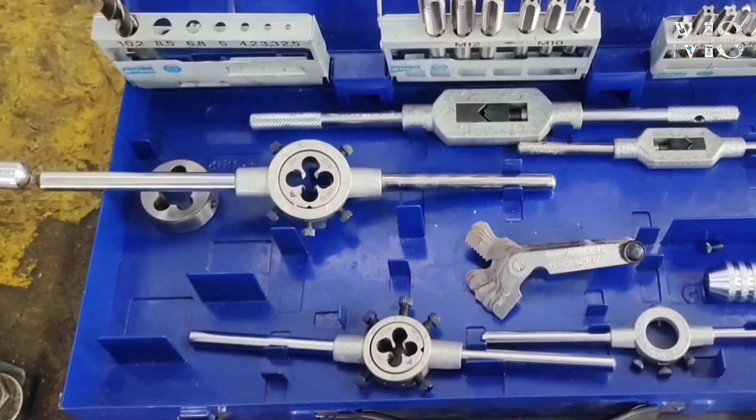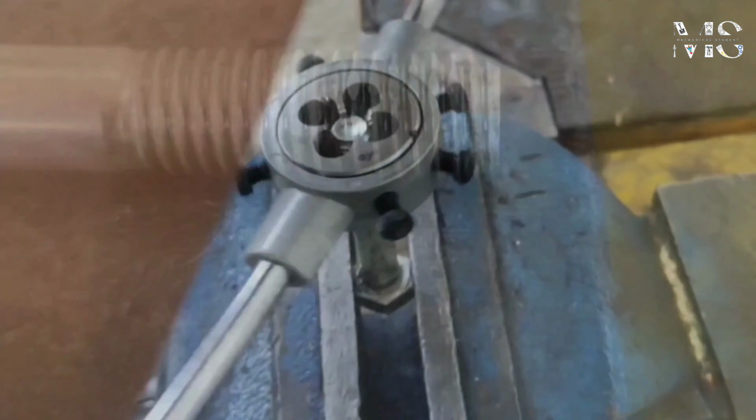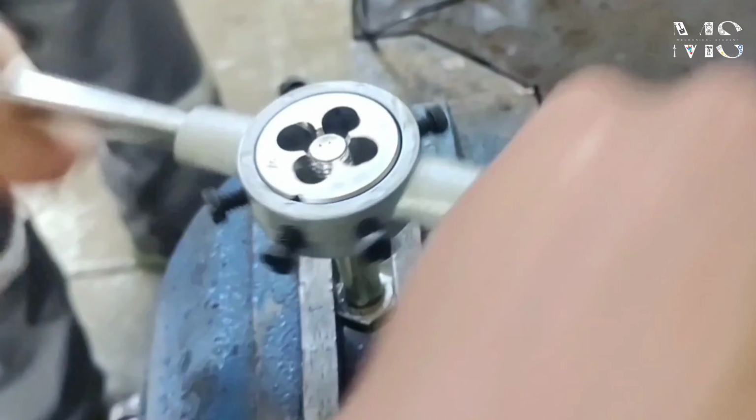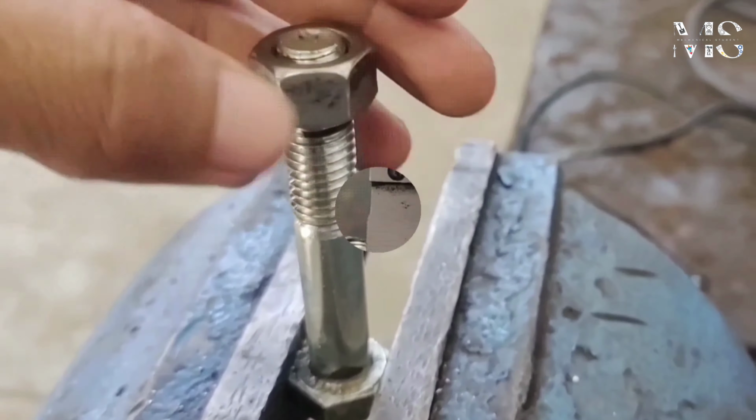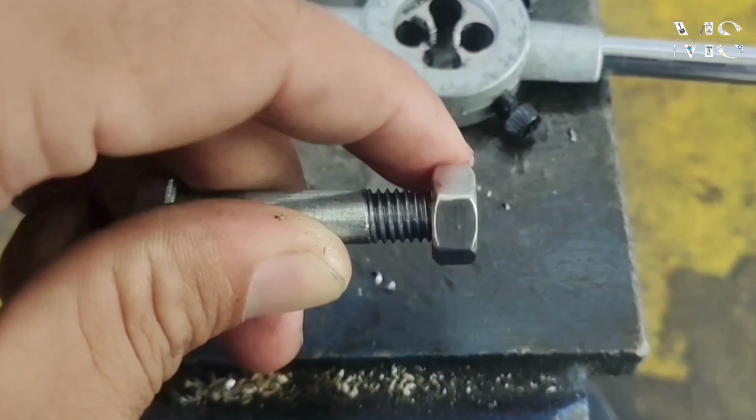In this video I would like to share how to use tap and die tools. This tool is very useful in the mechanical engineering field. After you watch this video, you can reform the damaged thread and you can make a new thread without any problem too.